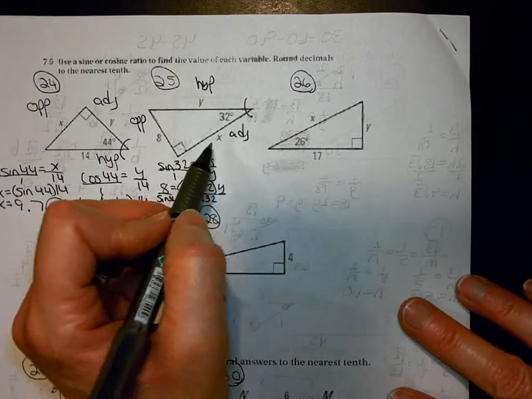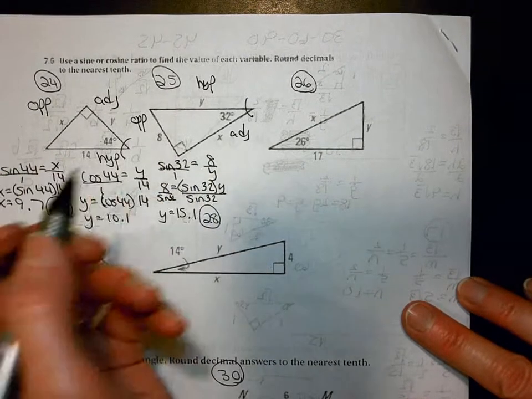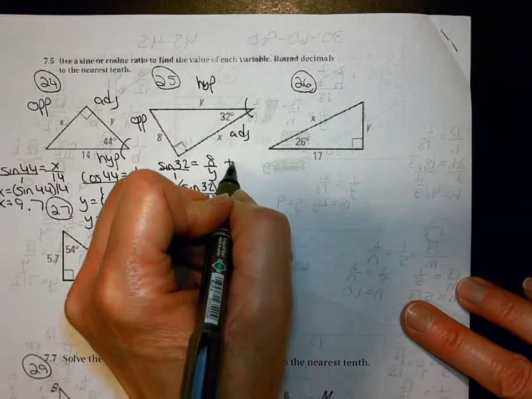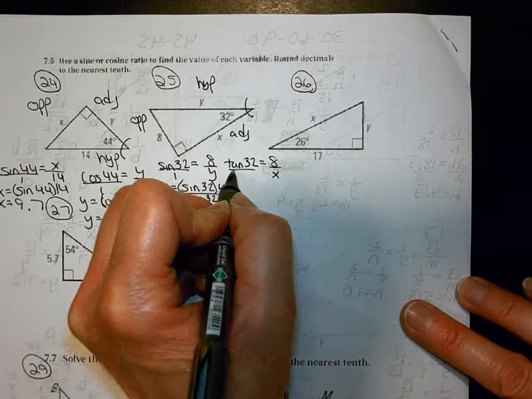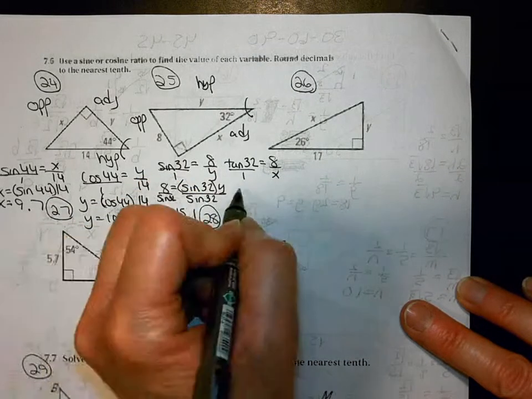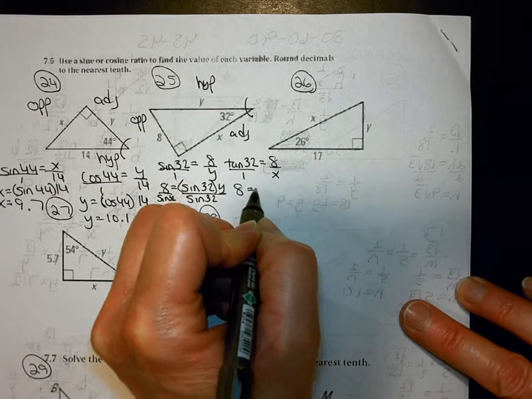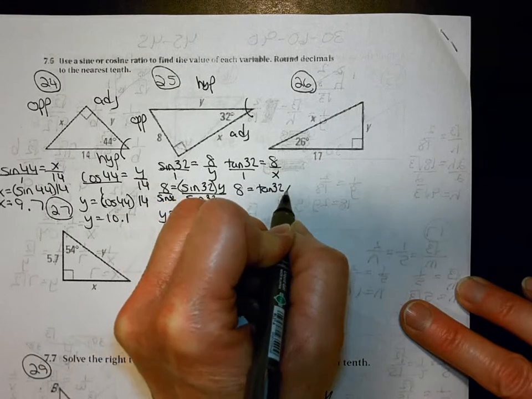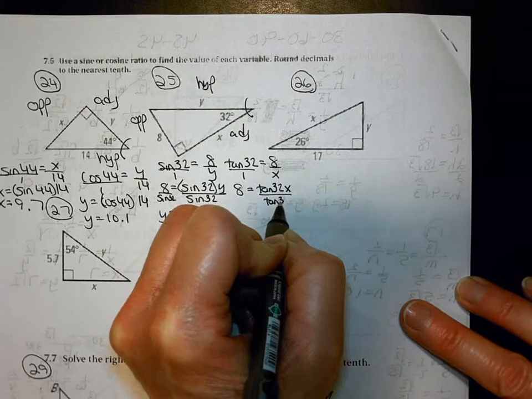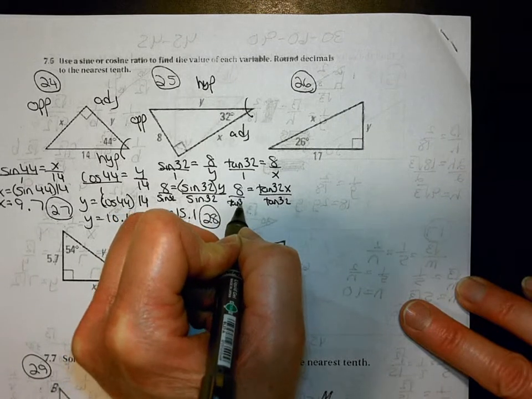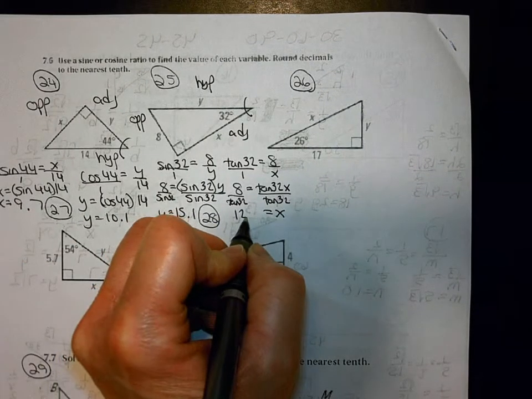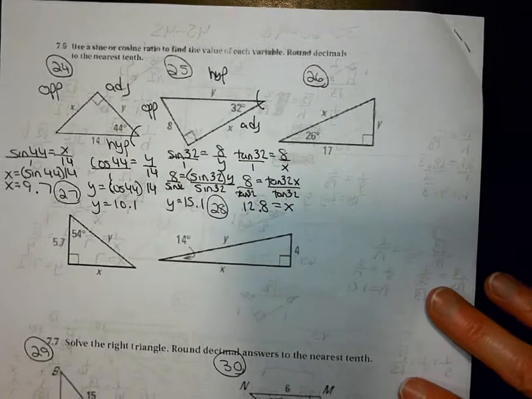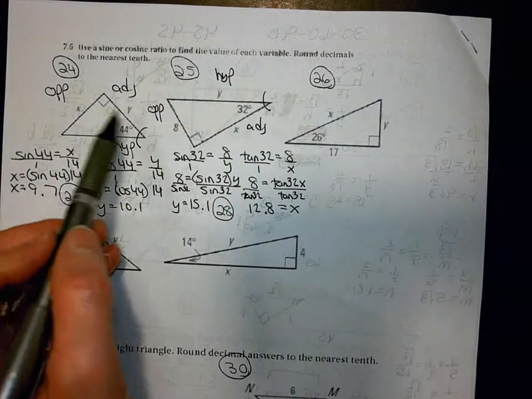Okay, then we have to do the x. So now we have these two. So tangent is opposite and adjacent. So tangent 32 is going to be 8 over x. It's going to be the same idea as this. So 8 equals tan of 32 times x. We just divide by the tan of 32. So x is going to be 8 divided by tan of 32, or 12.8. Okay, so you had two ratios because you had two sides you had to find.